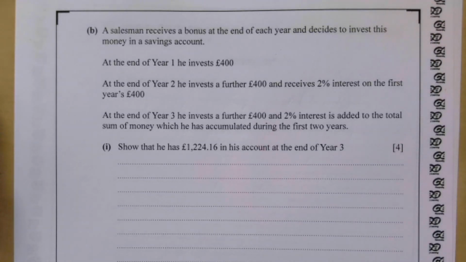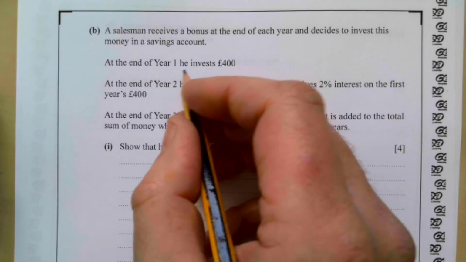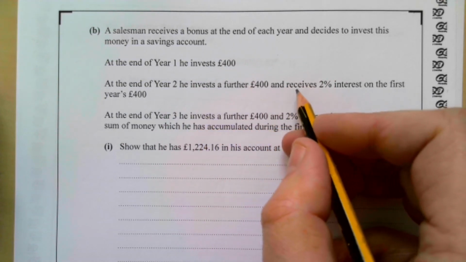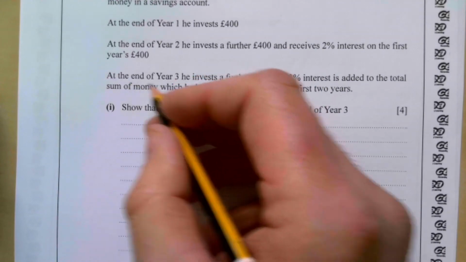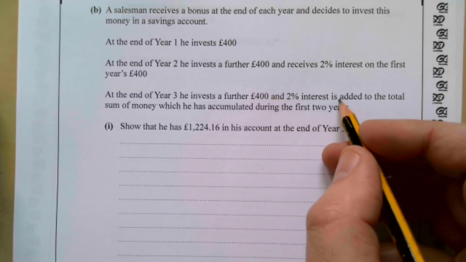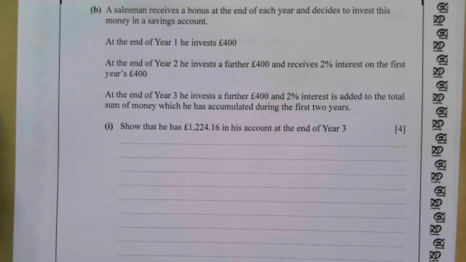Okay, part B. A salesman receives a bonus at the end of each year and decides to invest this money in a savings account. At the end of year 1, he invests £400. At the end of year 2, he invests a further £400 and receives 2% interest on the first year's £400. At the end of year 3, he invests a further £400 and 2% interest is added to the total sum of money which he has accumulated during the first 2 years.